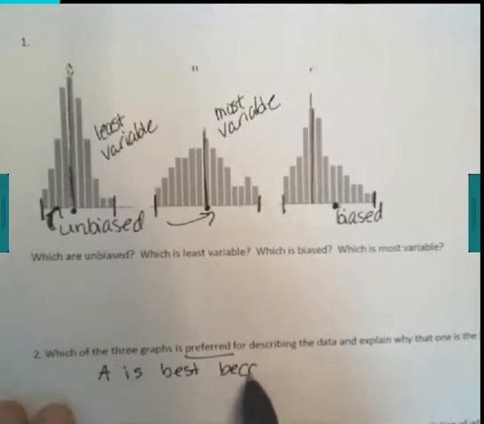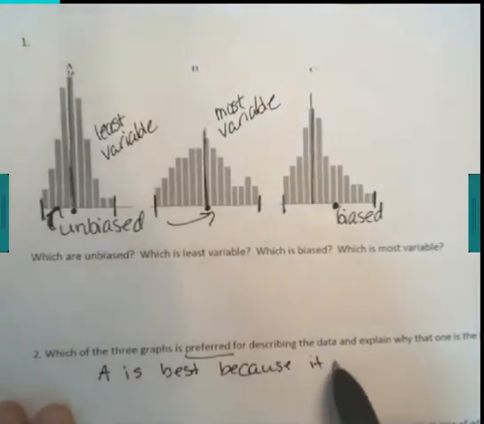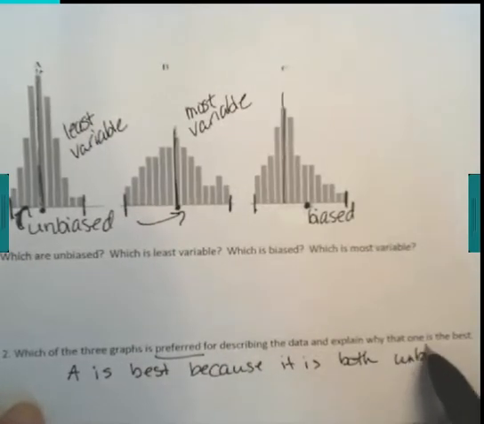So keeping that in mind, which of these three graphs is preferred, which one is the best for describing the data, and explain why it is the best. So the one that is the best is A. And A is best because it is both unbiased and the least variable.